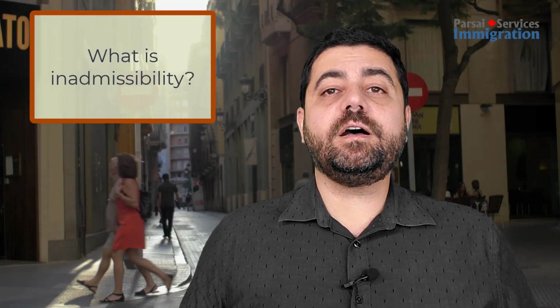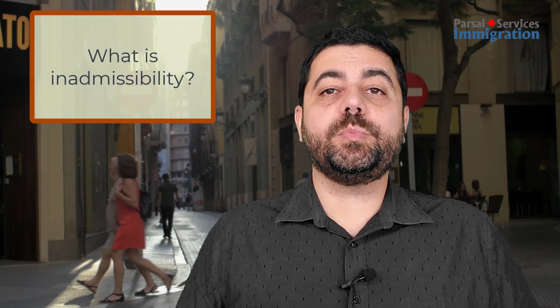Inadmissibility to Canada affects foreign nationals and permanent residents of Canada. If you are inadmissible to Canada, then you cannot travel to Canada, you cannot immigrate to Canada, you cannot apply for a work permit or a study permit to Canada. If you're already inside Canada, then the immigration authorities may move forward to remove you from Canada and issue exclusion orders, departure orders, or deportation orders.